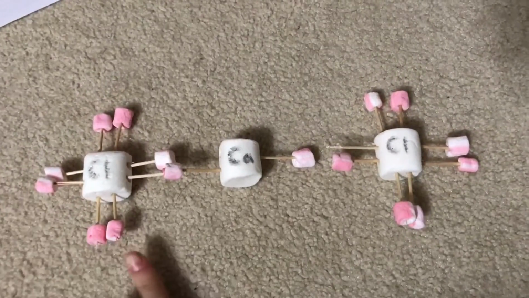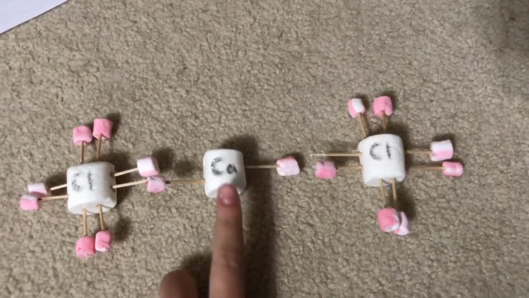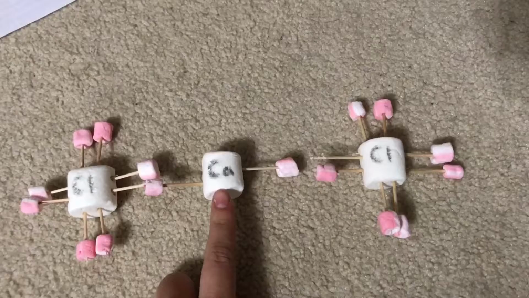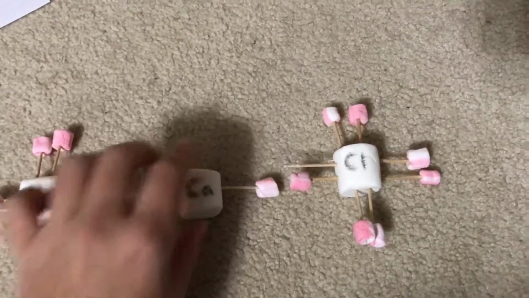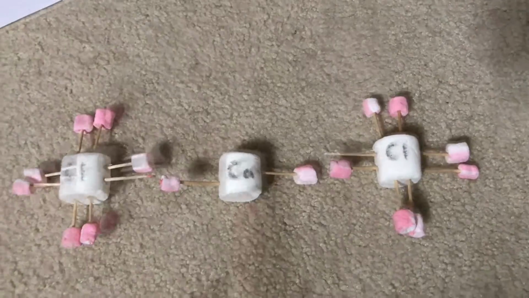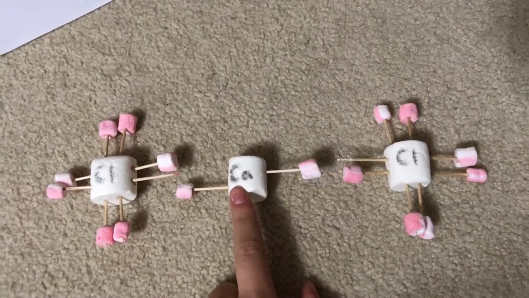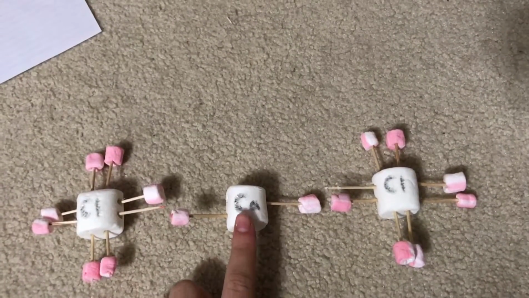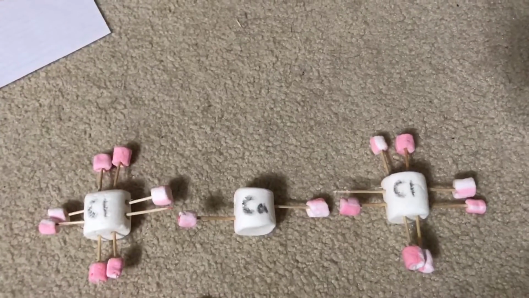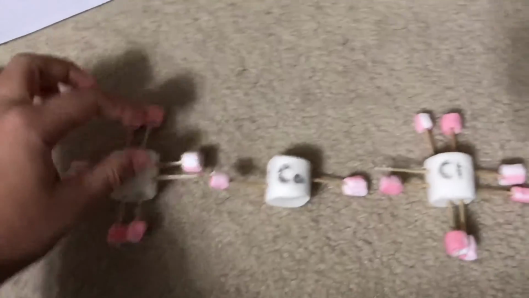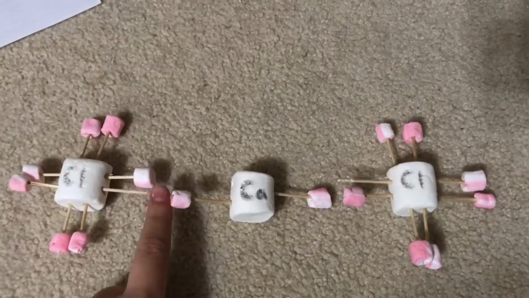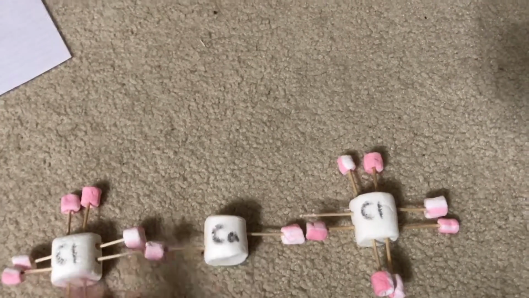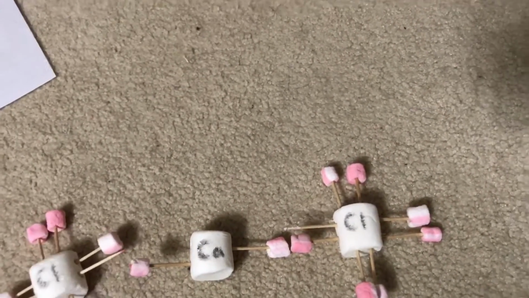The small marshmallows represent valence electrons, and calcium has 2 valence electrons, and each atom of chlorine has 7 valence electrons. So calcium here is the cation, and this is basically because calcium has these 2 extra electrons that it wants to give away, and then the chlorine atoms are anions because they actually need an extra electron, like see the empty toothpick. Calcium has these 2 extra electrons, and each atom of chlorine needs another one. Like, how convenient is that?